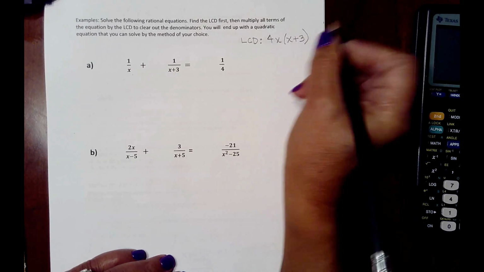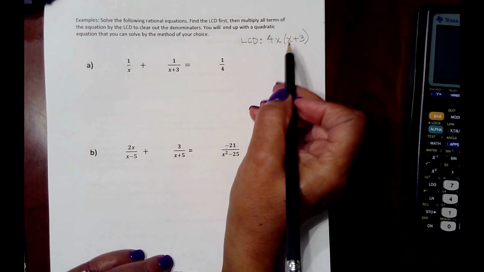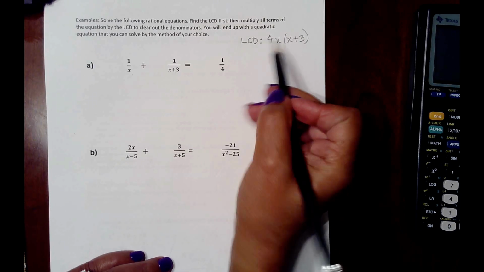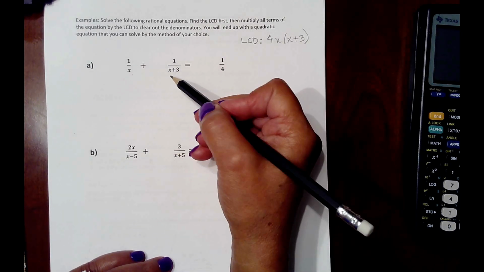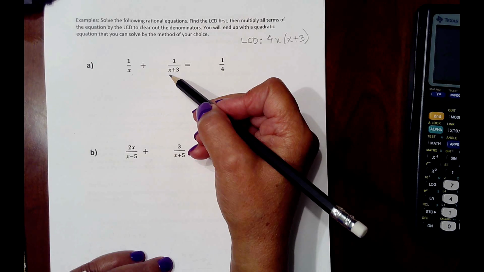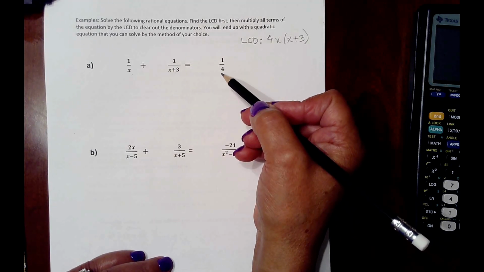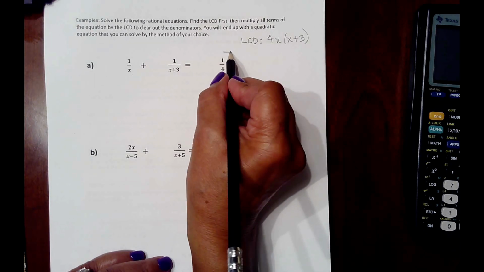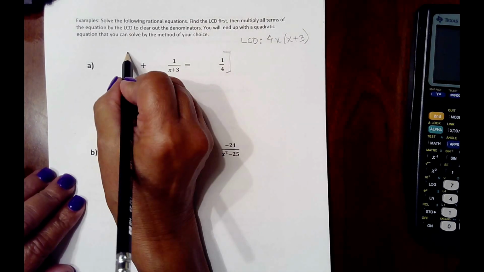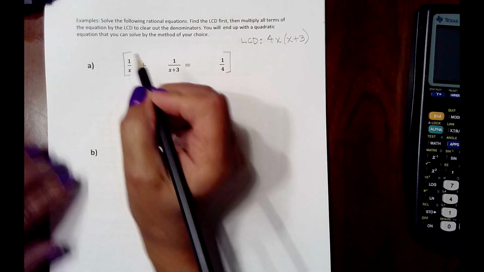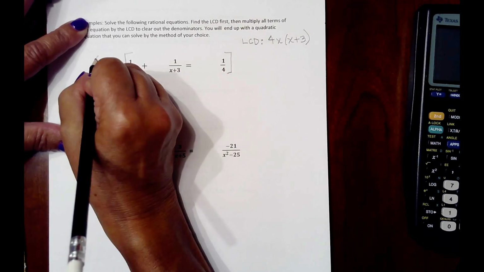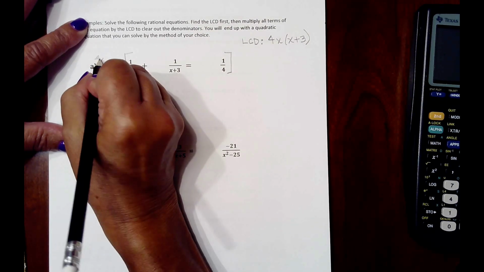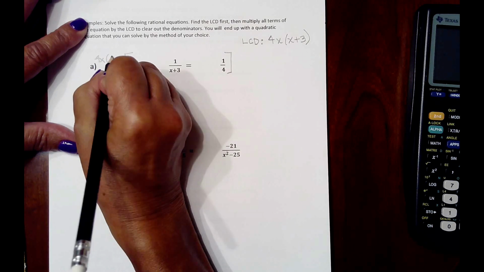Okay, so this is your LCD, because you want to have an LCD that's strong enough that in one case it's going to knock out the x, in one case it's going to knock out the x plus 3, and in one case it's going to knock out the 4. So throwing each one of these denominators into your LCD will accomplish that for you. Close off the whole equation and throw that LCD out front.